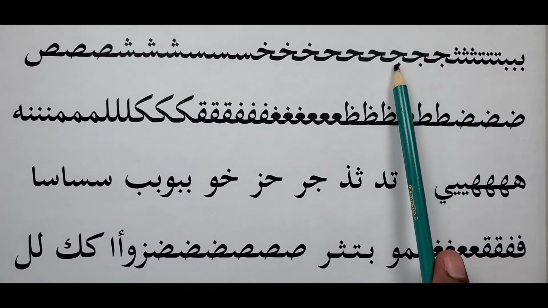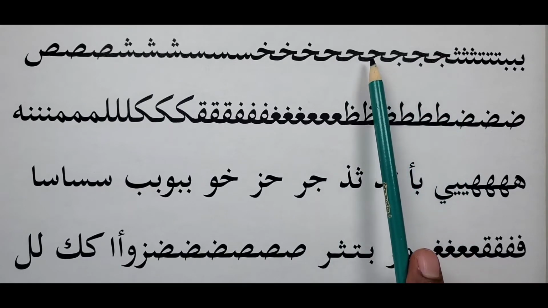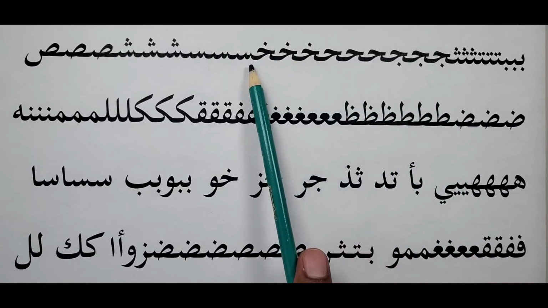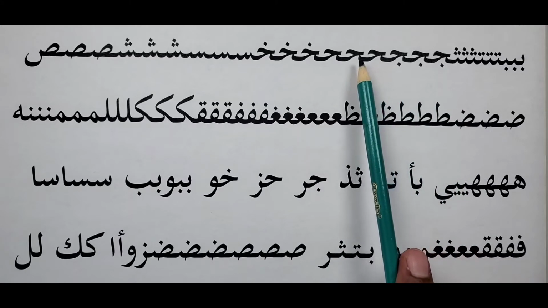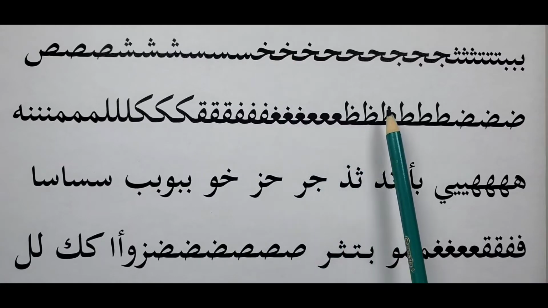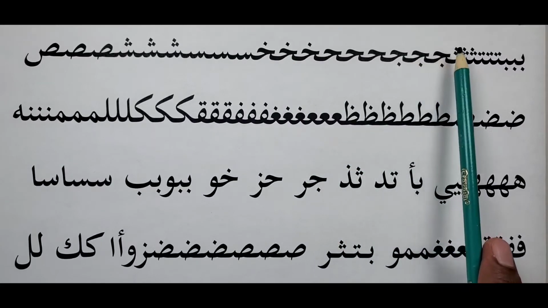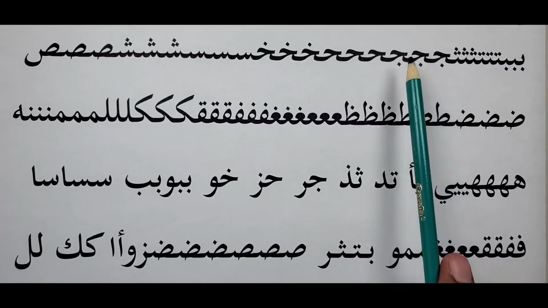Look at jim, ha, and kha. Okay, three jims, three has, and three khas. Okay, jim, remember the dots, ha, they don't have any dot, but kha, they have one dot above them. Okay, look at the pattern, how they change, the shape and the pattern, how they change. So you have to be vigilant on looking for these ones.